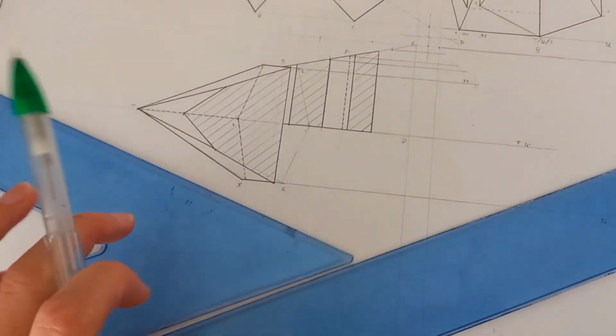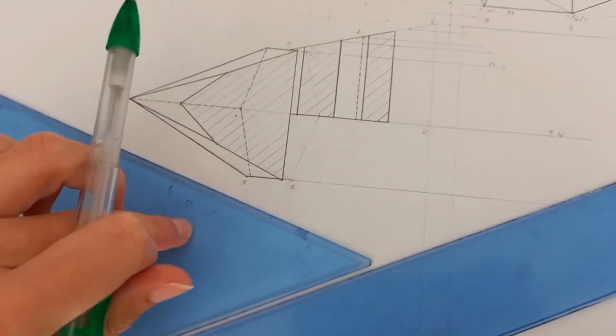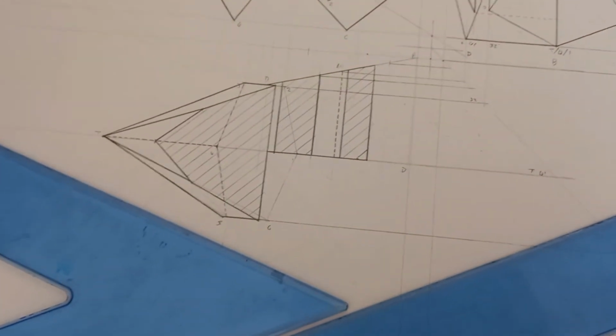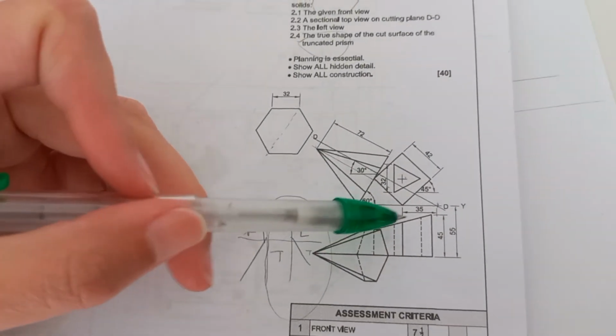So hold this one really tight and move this one, and then as soon as you get this one, you let go of this one, hold this one tight, make your line. So I'm going to do that quickly and then we'll continue. Okay, once you've got that line, we're going to just draw in the true shape of the cut surface of the prism. Okay, so that's really only just this part's true shape.